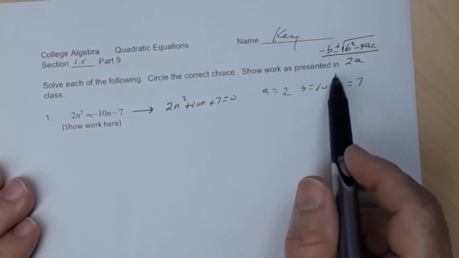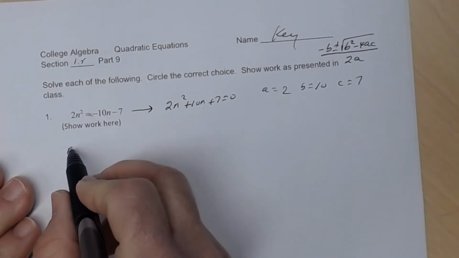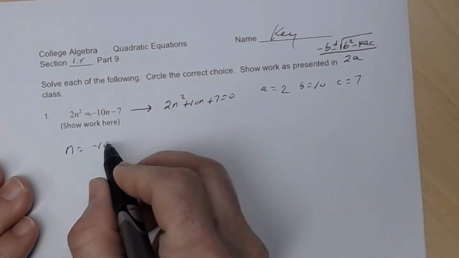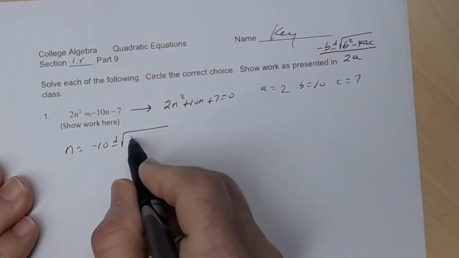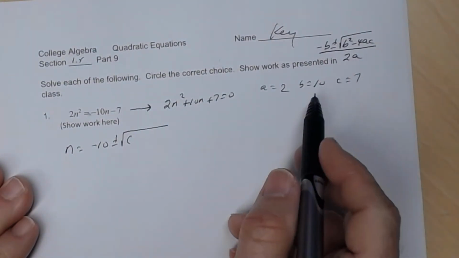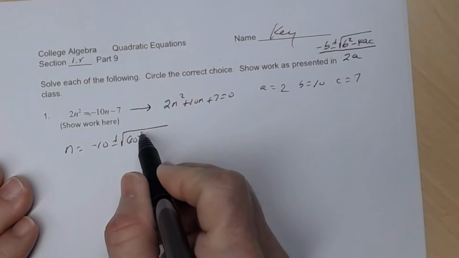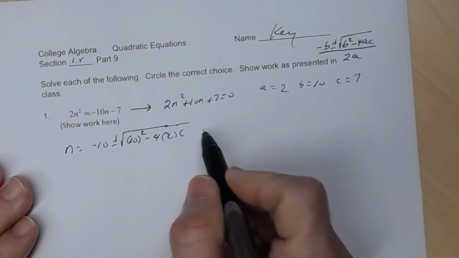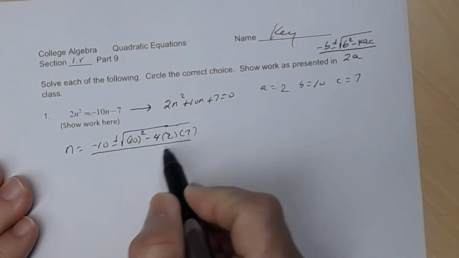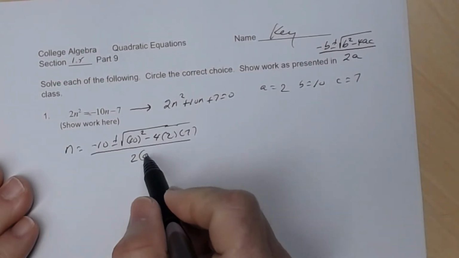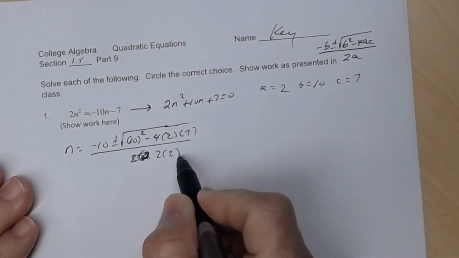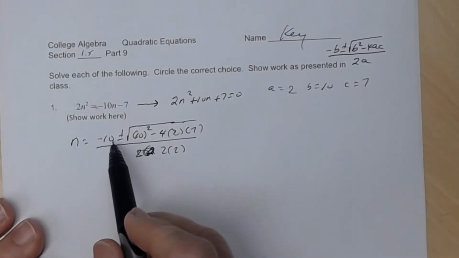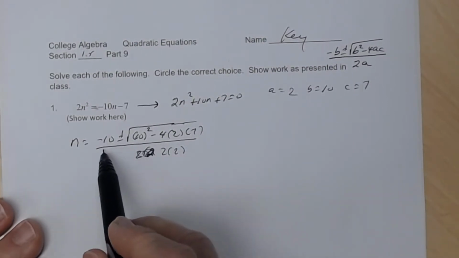All right, I'm going to take these values and substitute into the quadratic formula. So I get n equals the opposite of b, so if b is 10, the opposite of 10 is negative 10, plus or minus the square root of b squared, so b is 10, I'll put that in parentheses, 10 squared minus 4 times a, which is 2, times c, which is 7. Then this whole expression is being divided by 2 times a, and a is 2. So that's supposed to be a 2 right here, so 2 times 2. Just make sure that your division symbol is under the whole expression. Mathematically, it has to be the whole thing.